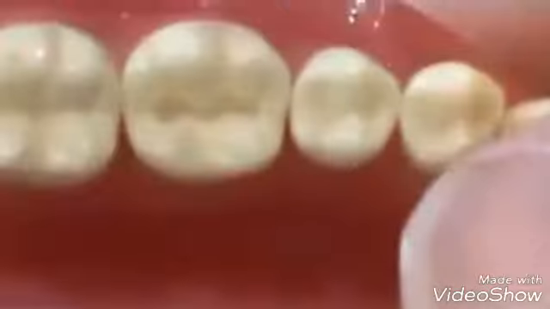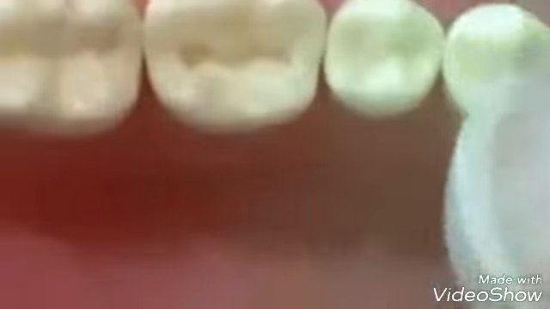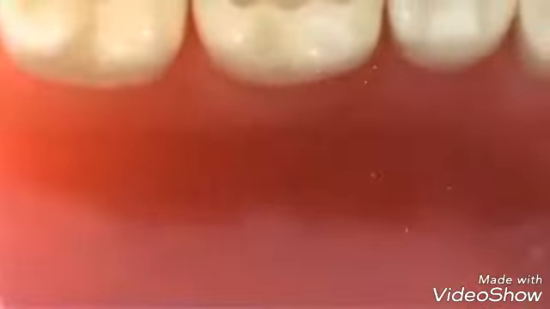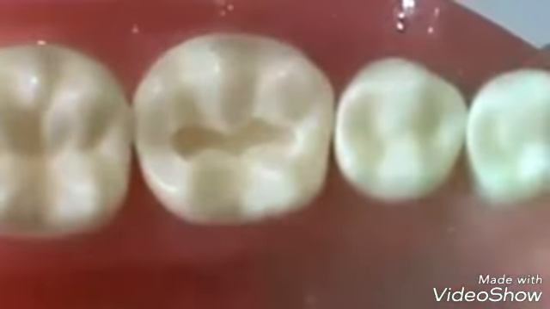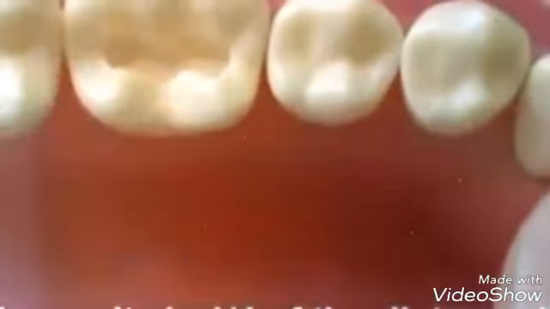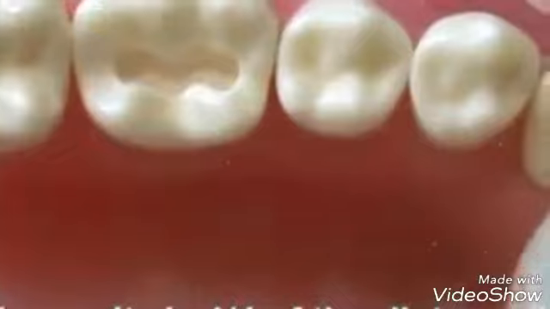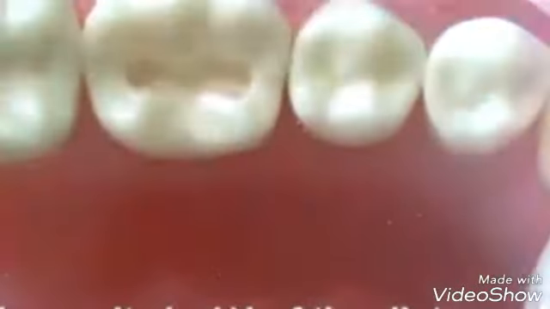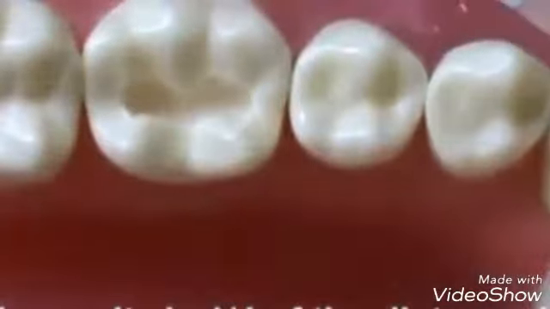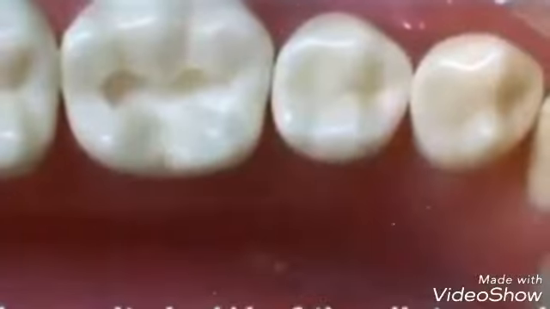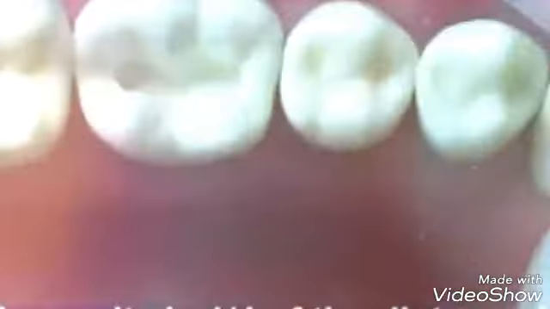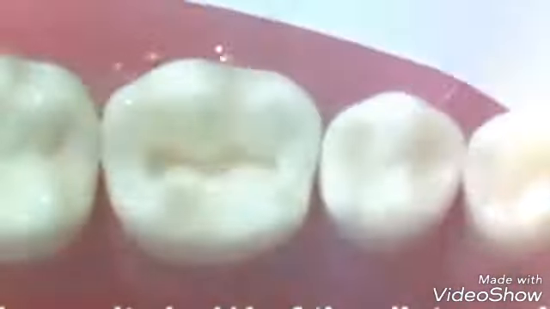This is the cavity after we complete the outline form and the retention form. The width of the cavity buccolingually is about 1/4 of the distance from the buccal to the lingual cusps.